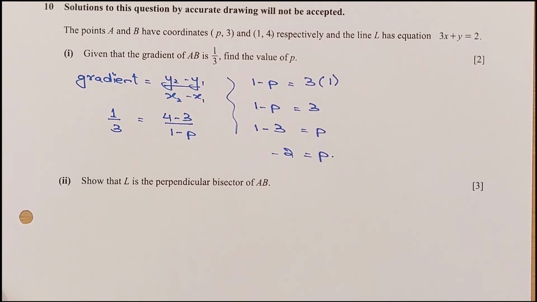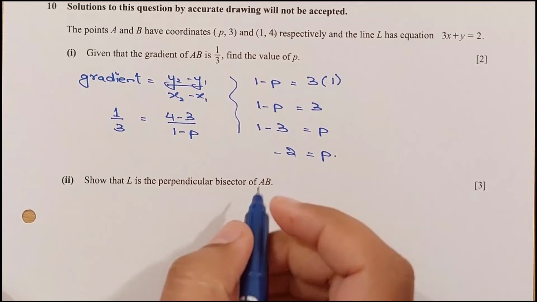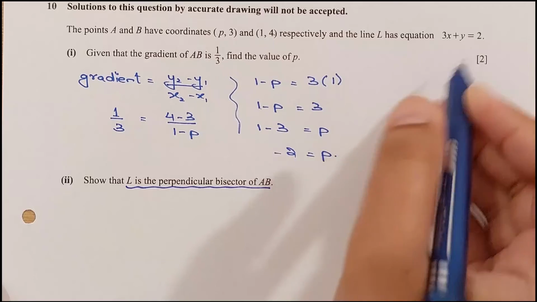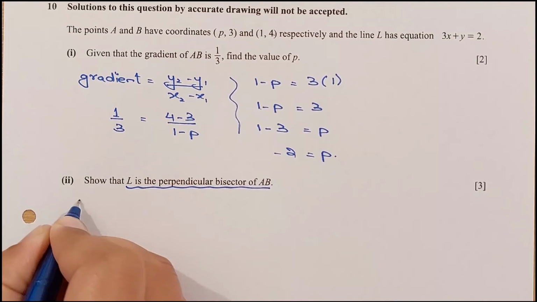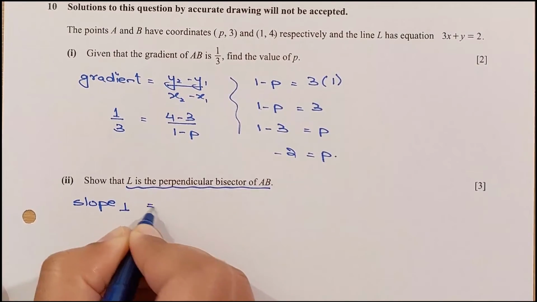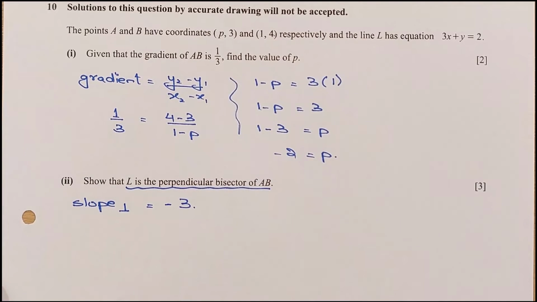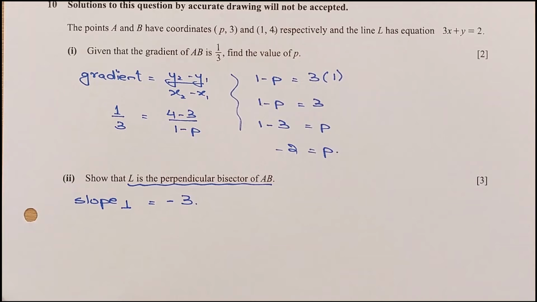Now for the second part, show that L is the perpendicular bisector of AB. So we have to find the equation of the perpendicular bisector of AB, and check that it is the line L. For perpendicular, we have to find the gradient of the perpendicular bisector. The gradient of AB is 1 by 3, so for the perpendicular bisector, the gradient is negative 3, the negative reciprocal of 1 by 3.